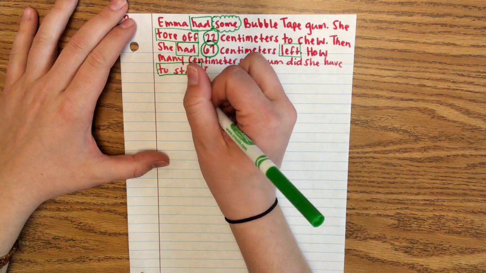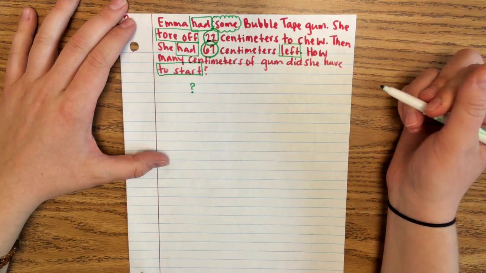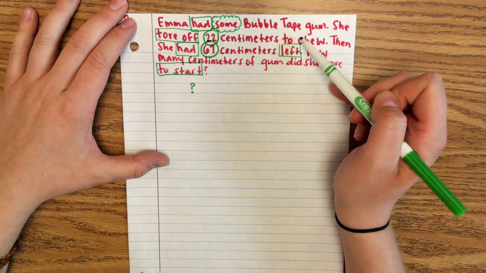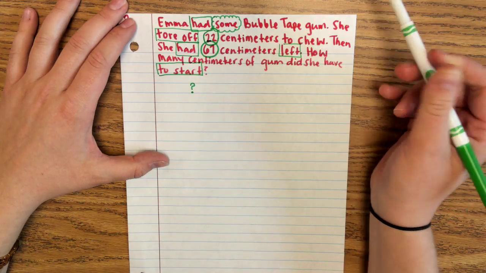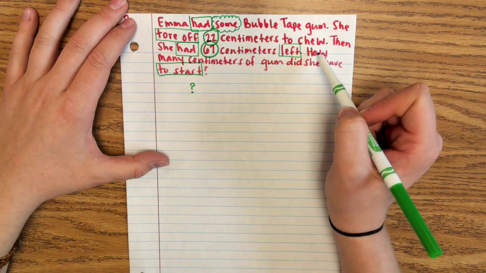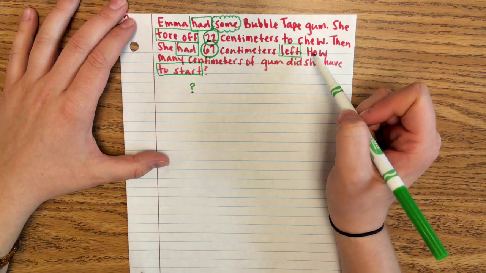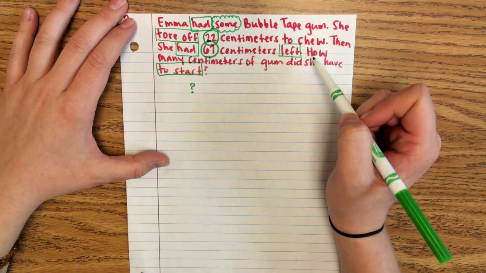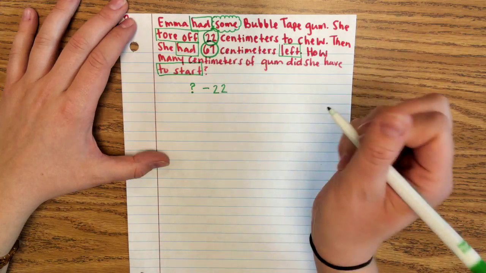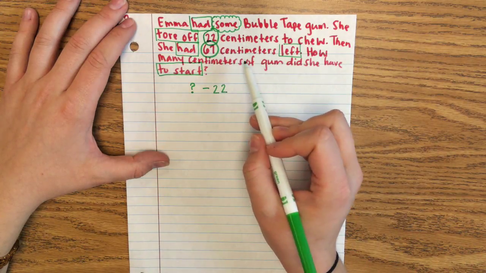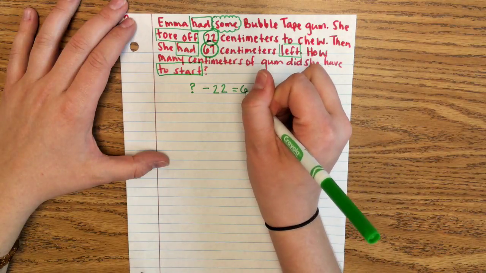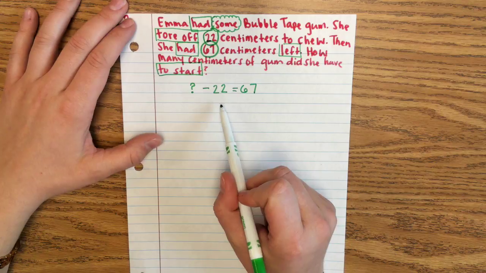So I know when I'm writing my equation, I don't know what Emma had to start with. It says she had some bubble tape gum. It doesn't tell me what she had or how much she has. Then it says she tore off 22 centimeters to chew. Well, I know if I tear off something, it's like I'm getting rid of it and I don't have it anymore. So that means I'm going to subtract 22. Then it says she had 67 centimeters left. So this is telling me what I have left after she tore off the 22 centimeters.